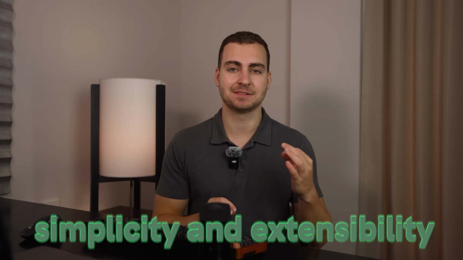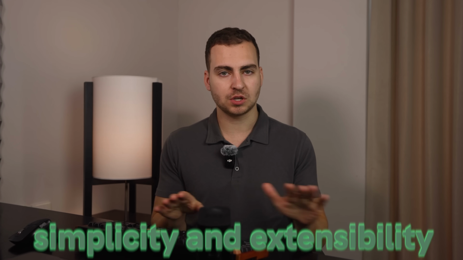Now, what makes Flask special is its simplicity and extensibility. You start with just a basic web server and a few lines of code, and then you can add the features only when you need them, like databases, user authentication, file uploads, etc. These come through extensions. Now, this means that your app stays lean and you maintain full control over the entire architecture. So let me show you a quick example of building a Flask application so you can see what it looks like.